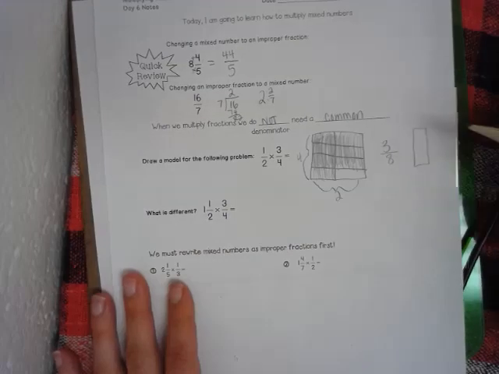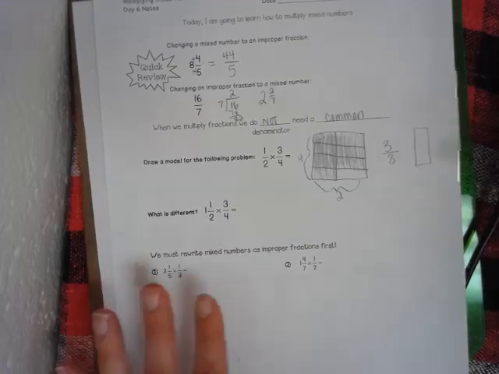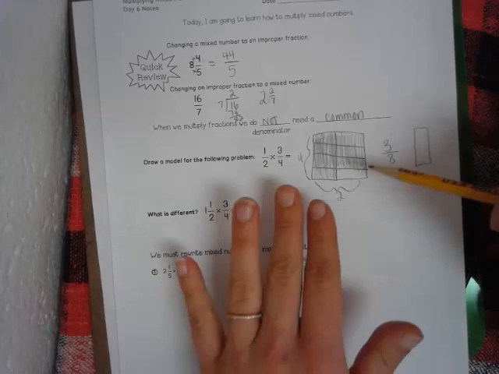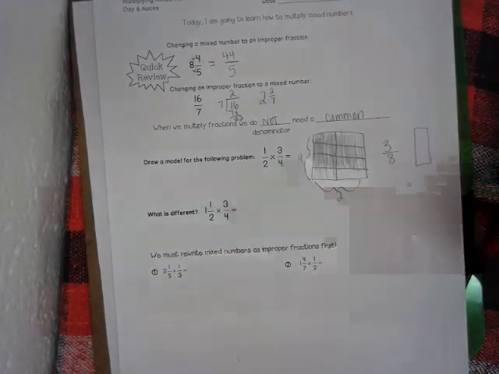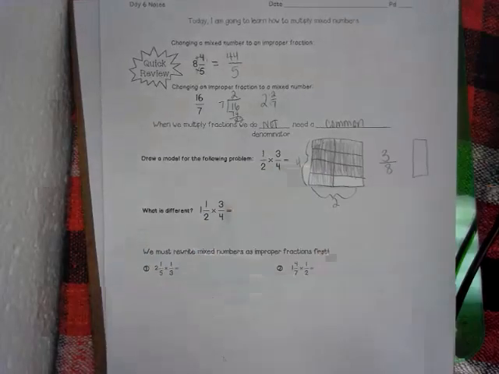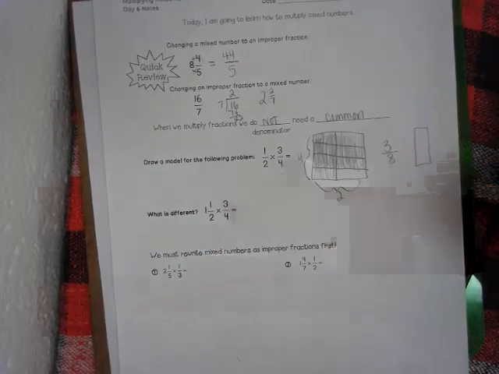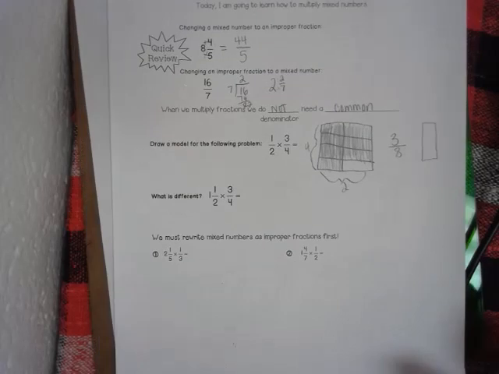The difference between this next problem, 1 1/2 times 3/4, is now I would have another block. So I can't really use this method when there's a mixed number involved. So we are going to show you how to do that. So basically what happens is you must first rewrite your mixed numbers as improper fractions. And that's what it says here, but I'm going to go back to this one.